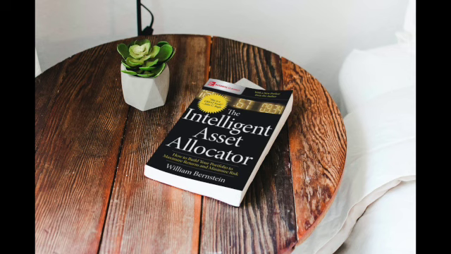They try to predict when the market will rise or fall and make investment decisions based on these predictions. However, research has consistently shown that timing the market is extremely difficult, if not impossible. Instead, successful investors focus on their long-term investment goals and stick to their investment strategy, regardless of short-term market fluctuations.